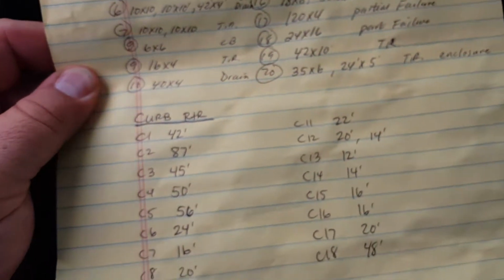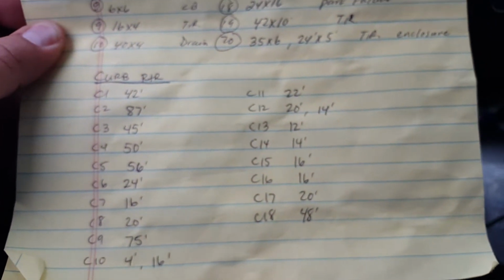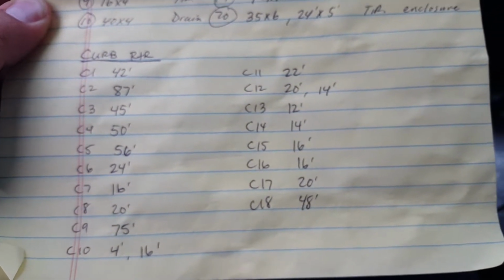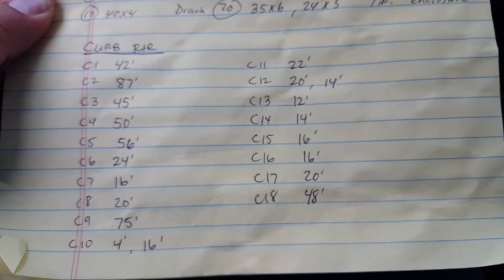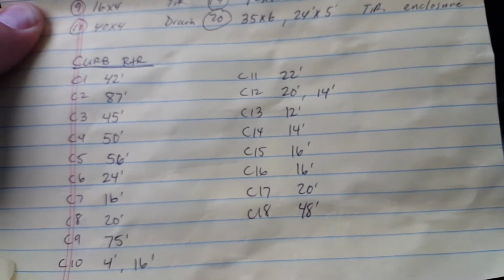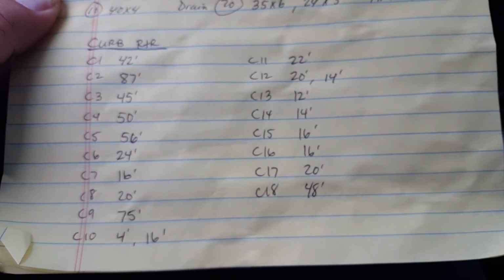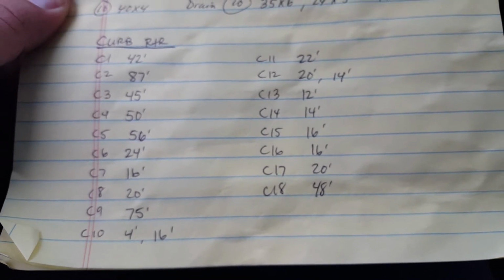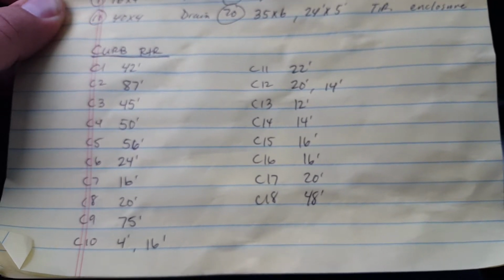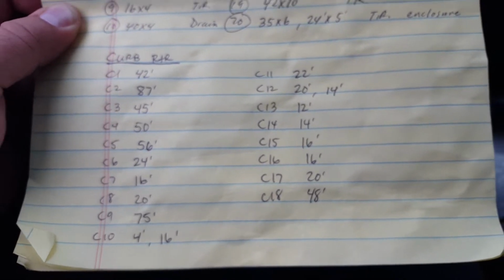I wrote down all the curb quantities by their numbers, so go ahead and write this down. C1 through C18, and you'll notice at C10 and C12 there's multiple measurements there, 20 foot and 14 foot, and you can see that on the map. So if you'd like, you can use their map as our aerial maps for both the asphalt repair and the curb repair. Very detailed.